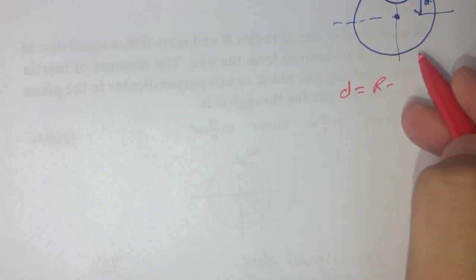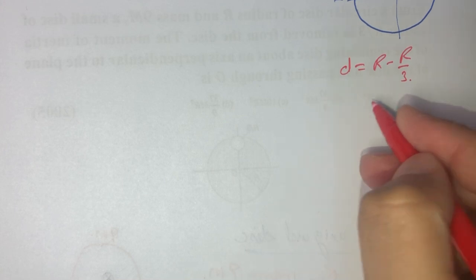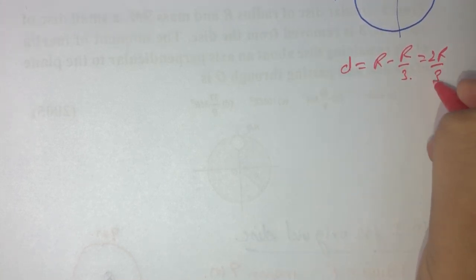Now we have to find the moment of inertia for the remaining disc. So let us redraw the figure. This is a complete disc, and in it there is a small disc whose area has been removed, and these are the centers of the two discs. Let us first find the distance between the two centers. Let d be the distance between them. So d is equal to the total radius r minus the radius of the small disc, r/3, so d comes as 2r/3.